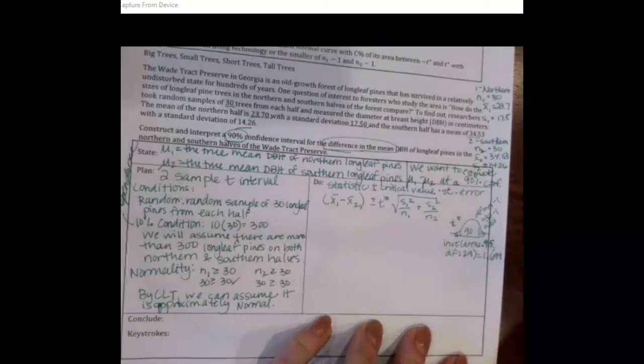And for your degrees of freedom, because we have two different samples, you're maybe wondering which n we should use. Because they were both the same size, we just use 30. If there was a smaller and a larger one, you'd use the smaller n here. And if you type this in on your calculator, you'll get 1.699. Okay, and so now we are ready to plug in our different numbers.